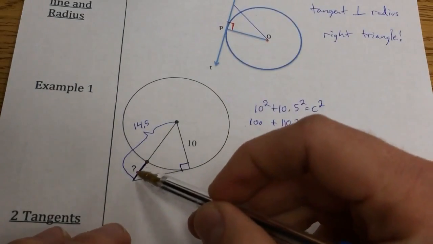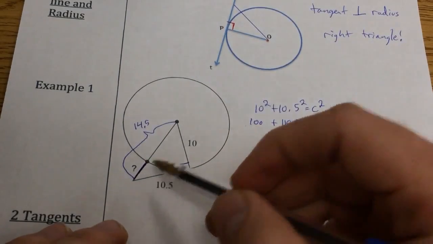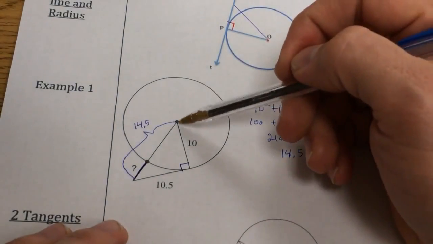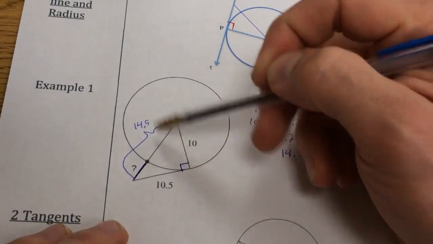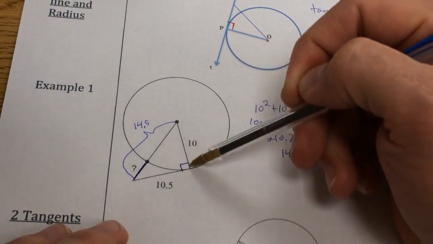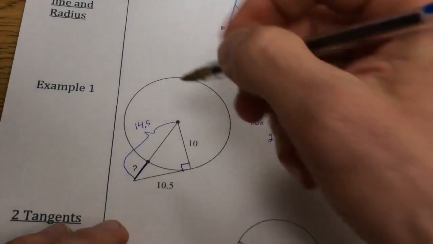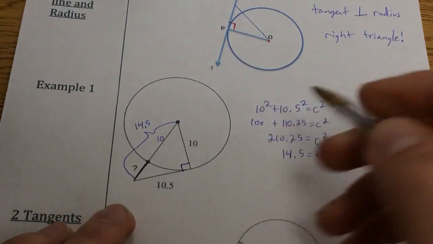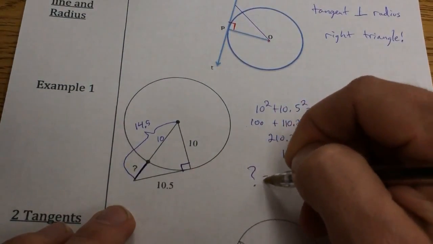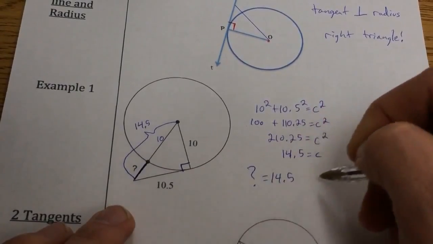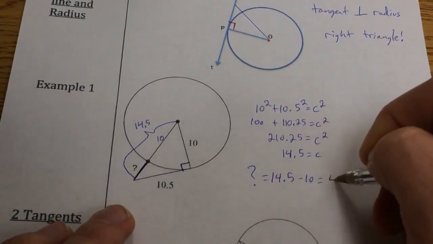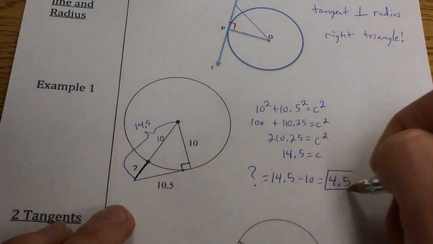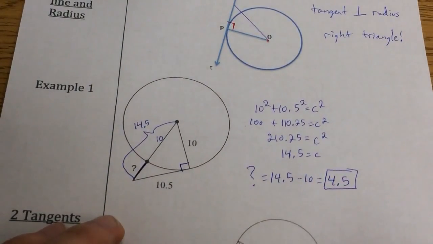Well, they just want this piece here, so I have to try and find that. As I've said before, the radius in a circle is exact same as any other radius in that same circle. So if this is 10, we can see the radius right here would also be 10. So to find the length in question, I'm going to take the 14.5 I found for all of my triangle, subtract the 10, and that leaves me with 4.5 for the length of the question mark right there.